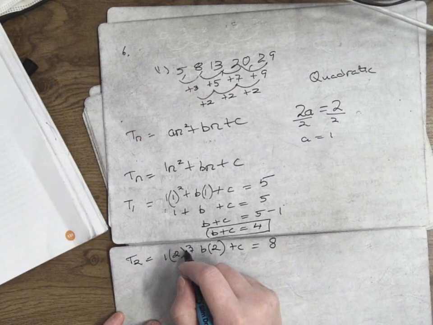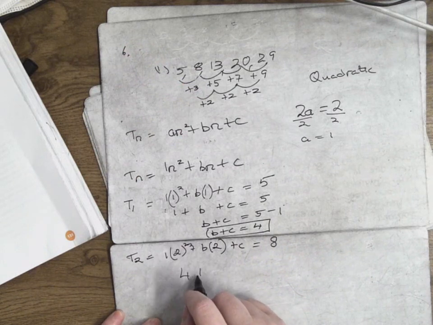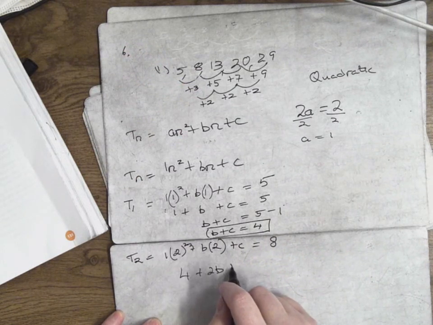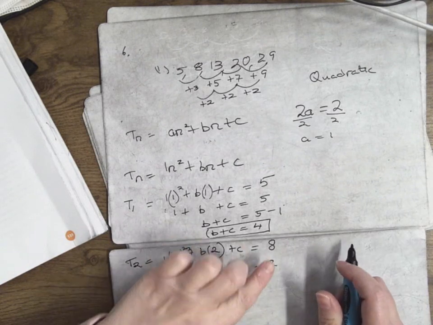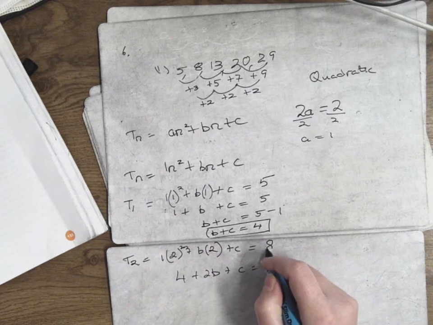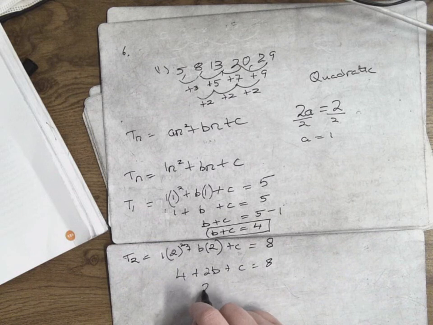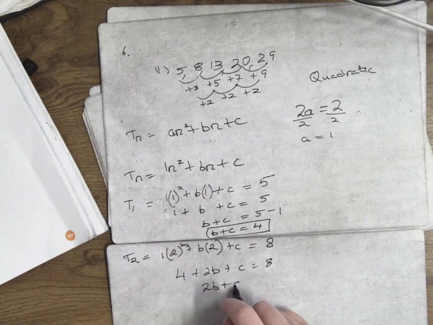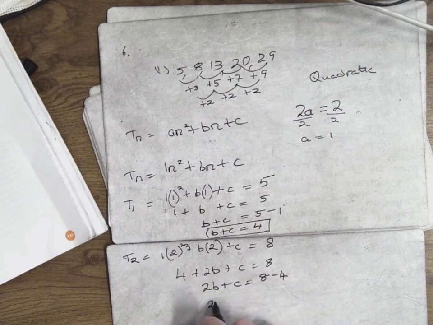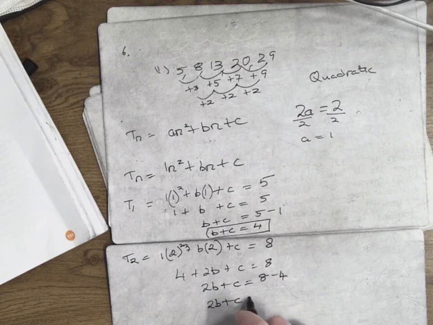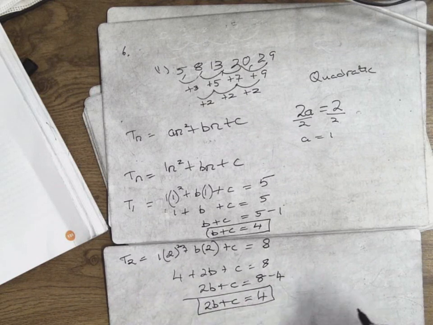So then you're multiplying out. So that's 1 times 2 squared, which is 4, plus 2b plus c equals 8. Then bring over the 4, so you get 2b plus c equals 8 minus 4, and we get 2b plus c equals 4, and that's your second equation.